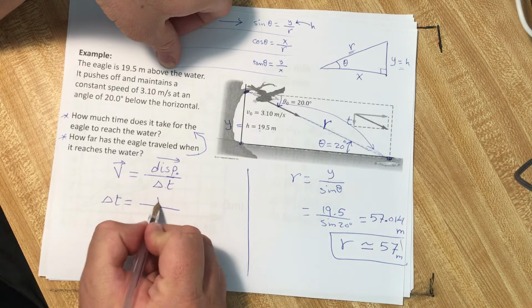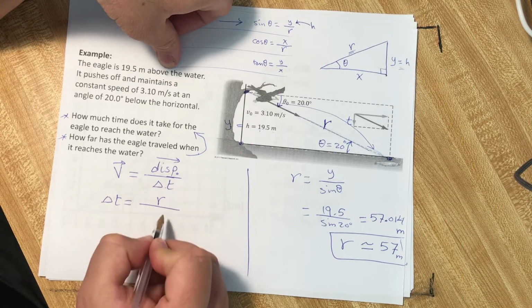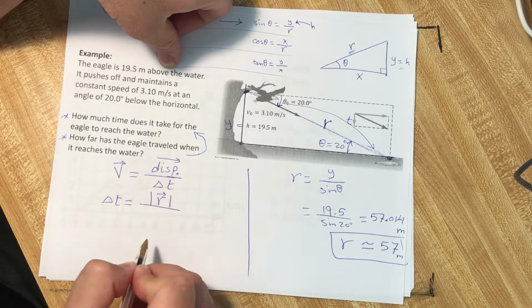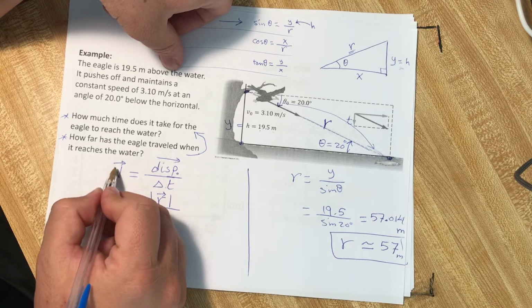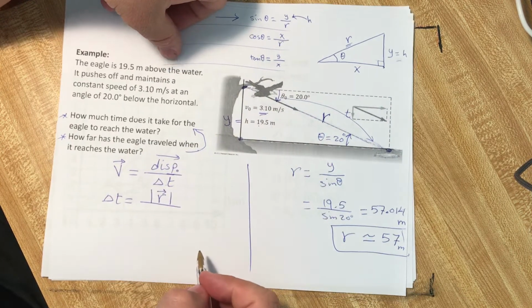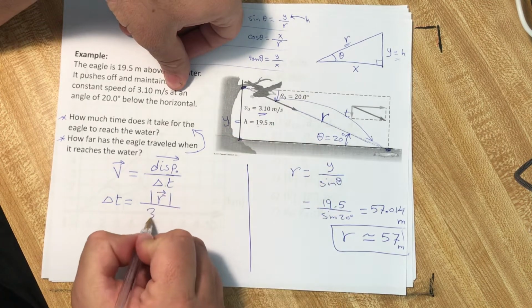Okay, here I need to put r as a numerical value divided by the numerical value, the magnitude of the velocity. The velocity is 3.1.